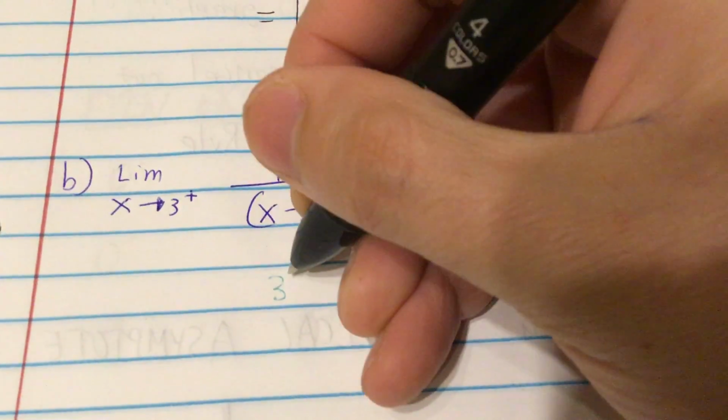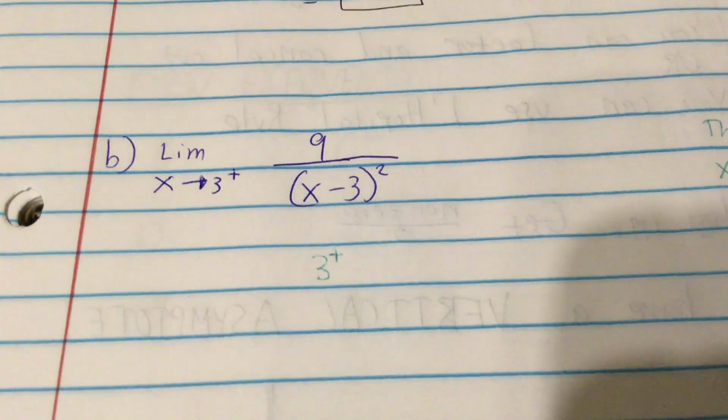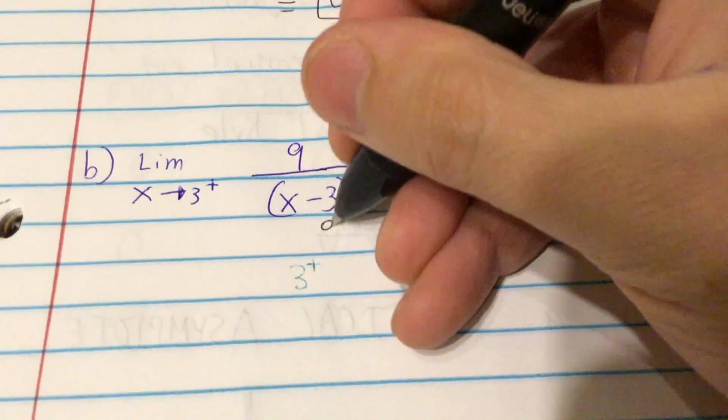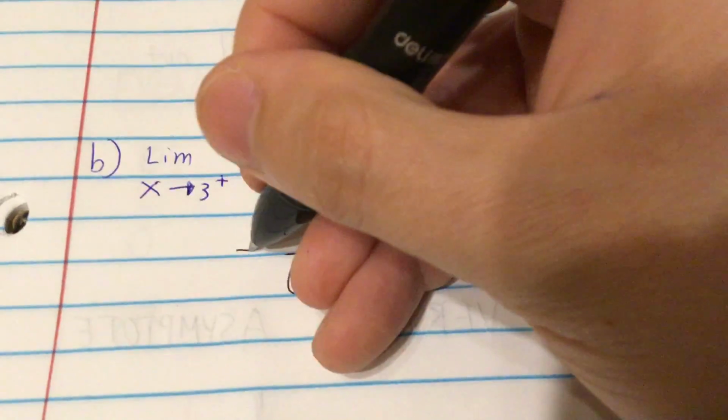So I'm going to plug in 3 from the right side and use direct substitution and a little bit of creativity, because calculus, some of you guys looked at this like, what is going on here? And some of you guys are like, this is the coolest thing ever.